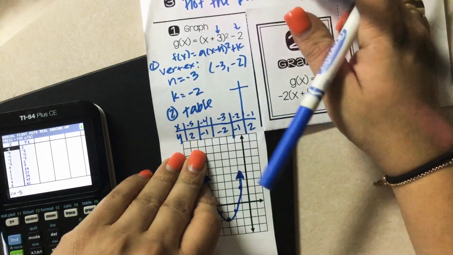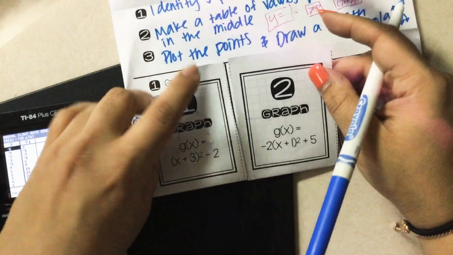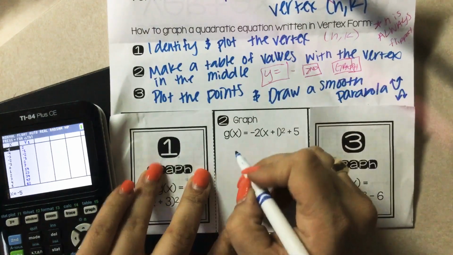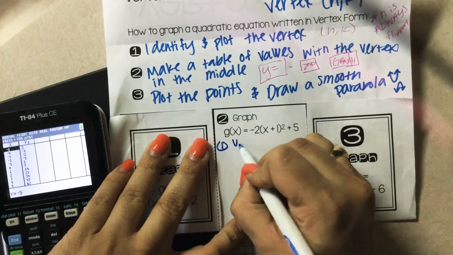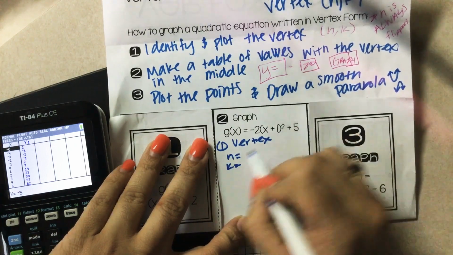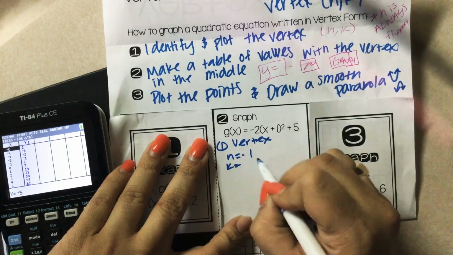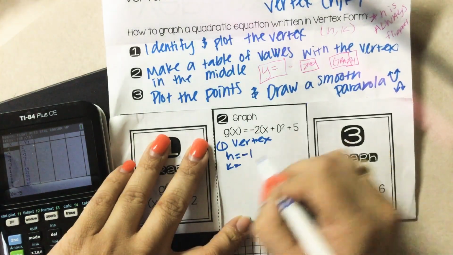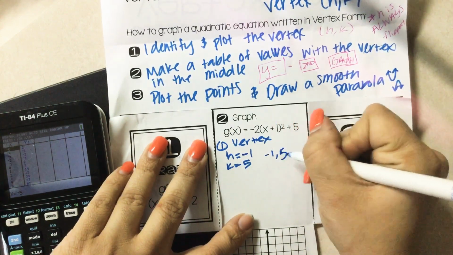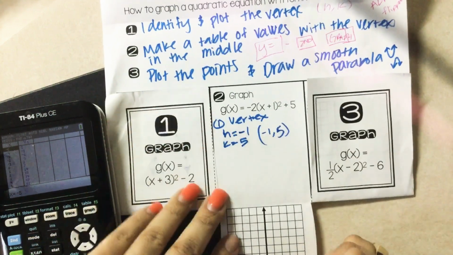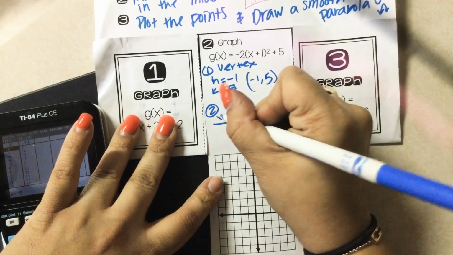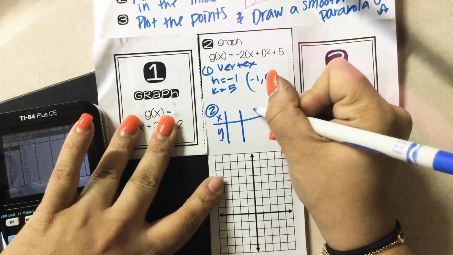We're going to go ahead and do this next one right here, and we're going to go a whole lot faster now. So if you need to pause a little bit more, please be sure to do so. Right. First step, find your vertex. H and K. You've got a +1 there, but we're going to make it into a negative. And your K is a 5. You've got -1, 5. And I'm already setting up for my next step, which is my table. I'm just going to plot it all at the same time.